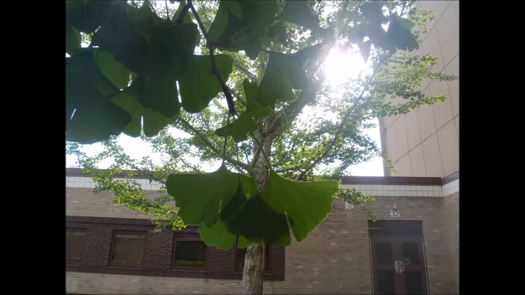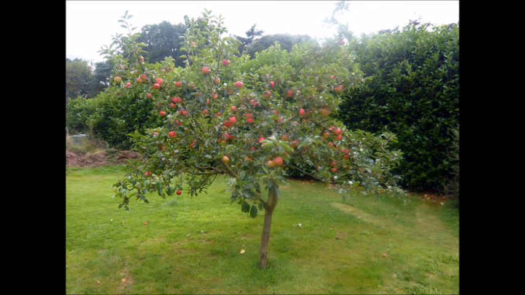Gymnosperms are plants with unprotected or naked seeds, such as a conifer or a ginkgo tree. Apple trees come up again because they are the flowering plants that produce seeds enclosed in a fruit, also known as angiosperms.